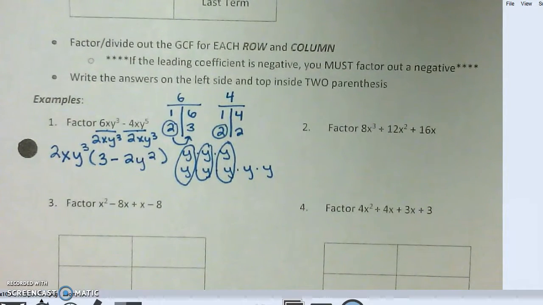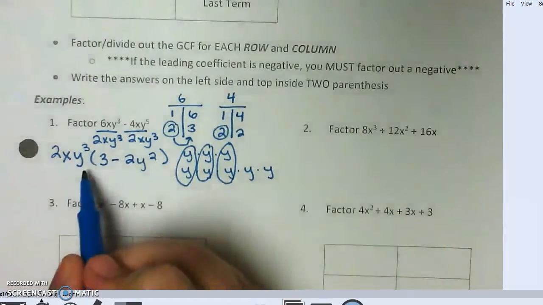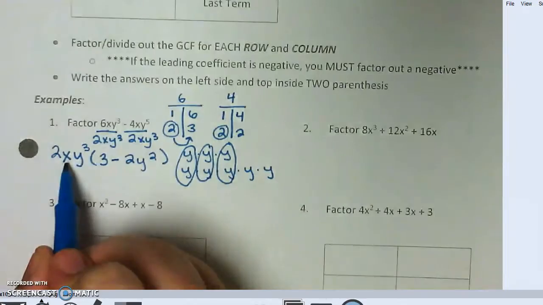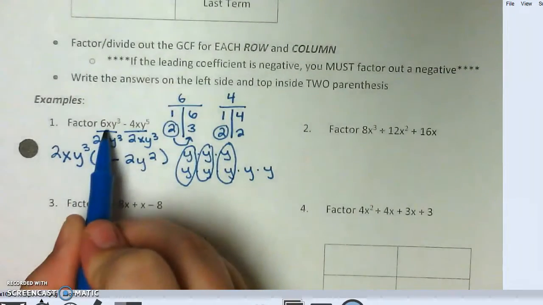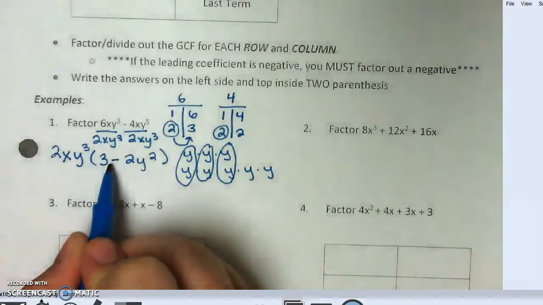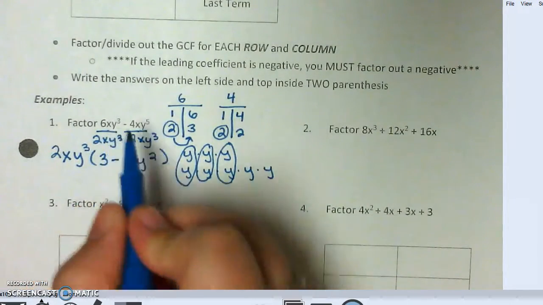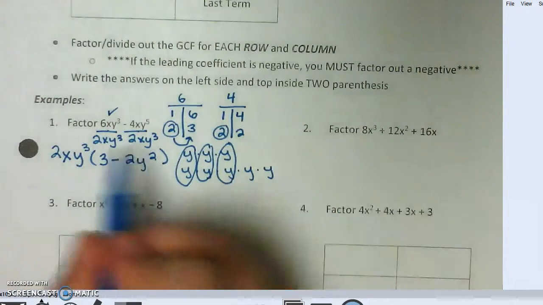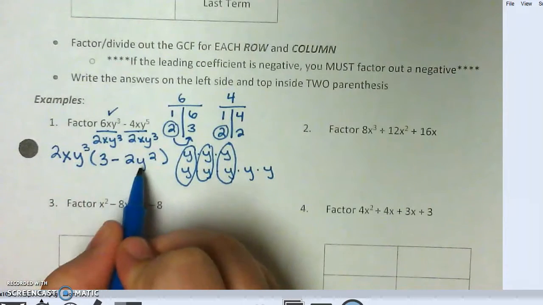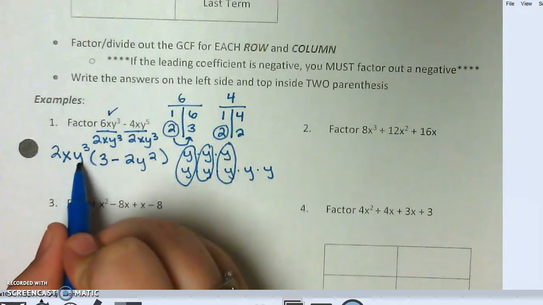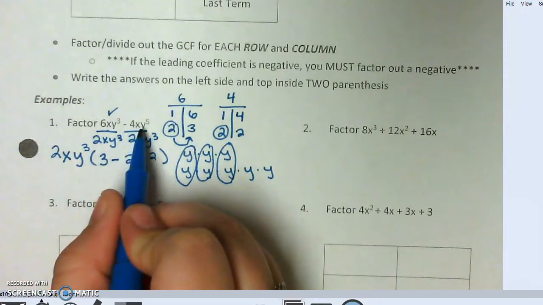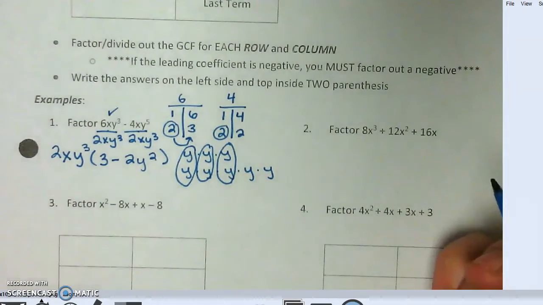And that is our final answer. Now when you want to check yourself, you just distribute. We have 2 times 3 is 6. X, there's not another x to multiply, so we should have 1 x left. Y cubed, there's no y's to multiply, so we're left with y cubed. So that one checks out. 2 times negative 2 is negative 4. X, no other x. Y cubed times y to the second actually turns into y to the fifth, which checks out.